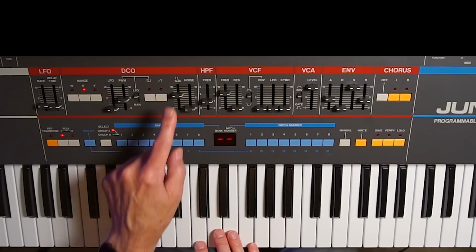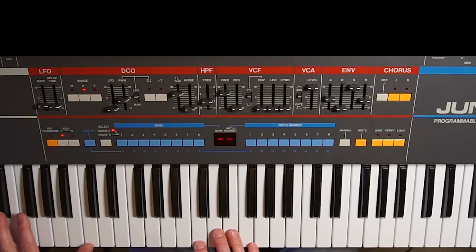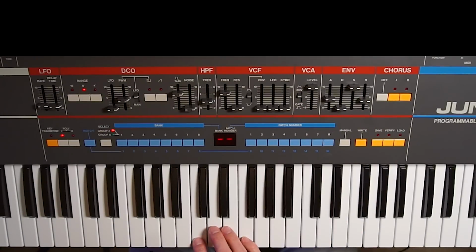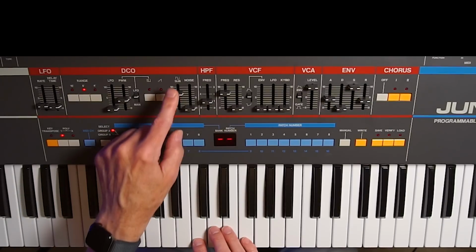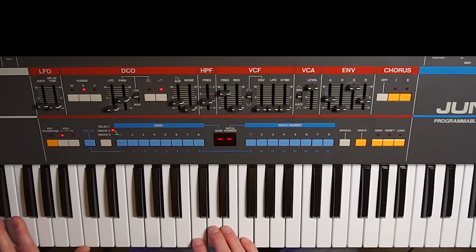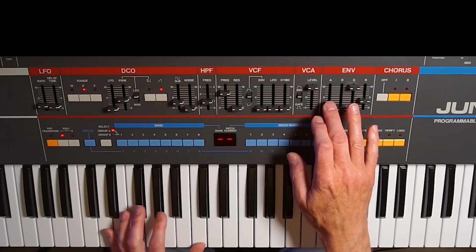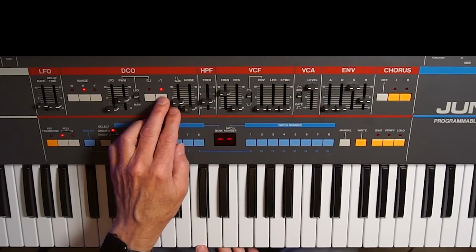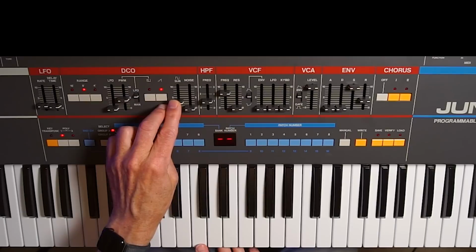This is just the sub-oscillator. It is also affected by the envelope and things like that. So by blending this in to taste, we can make a really nice fat bass sound.